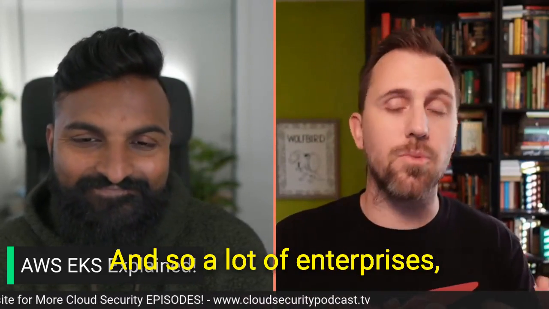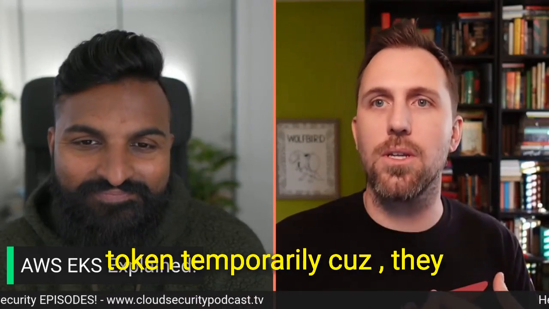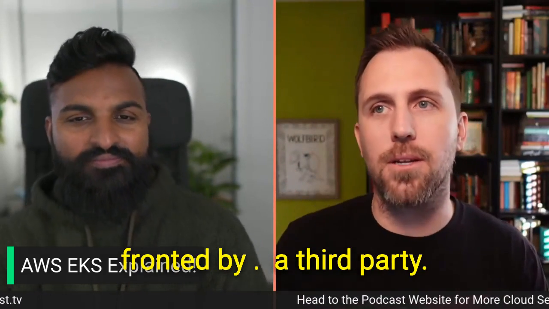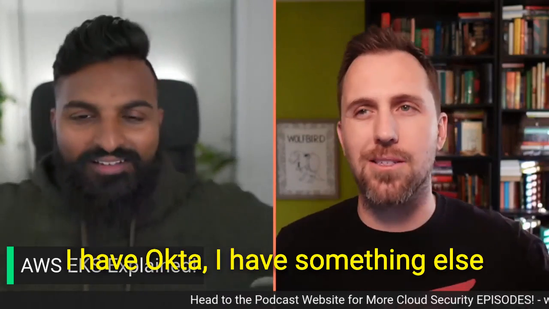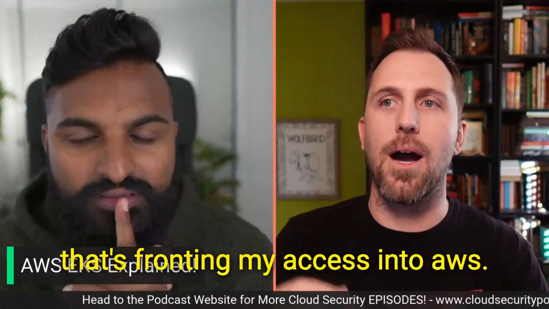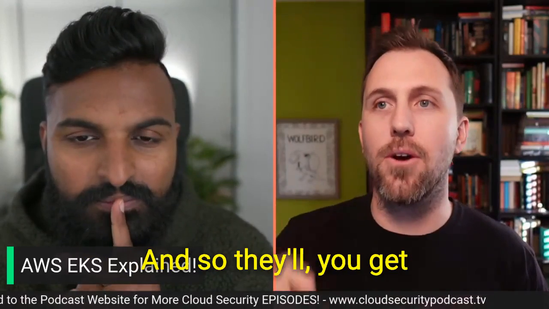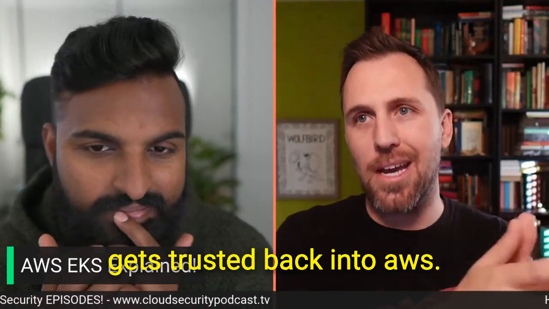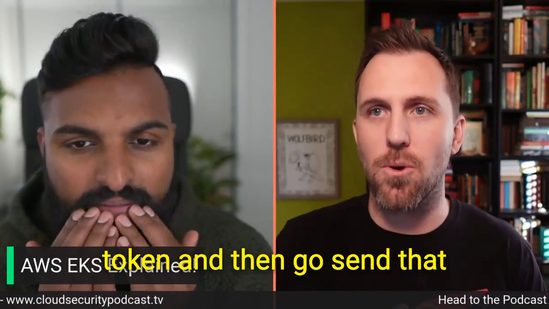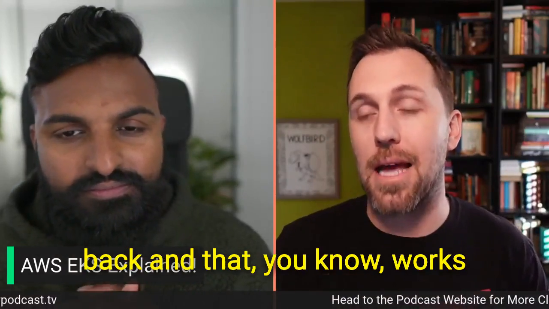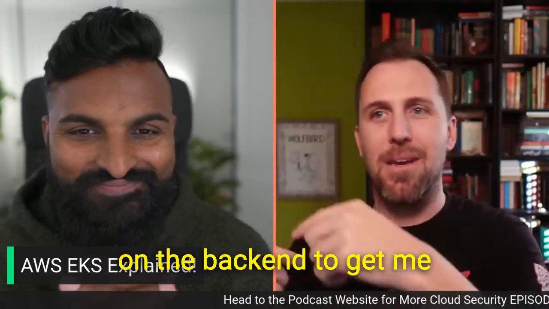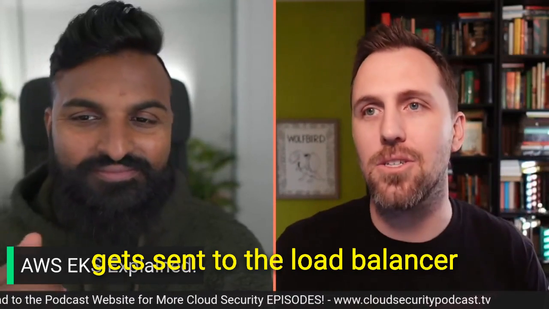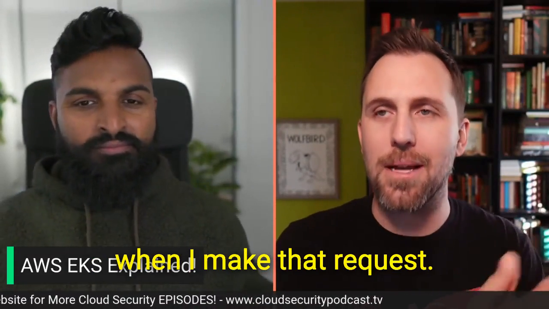And so a lot of enterprises will do that. You can go fetch your token temporarily because they might have the AWS console fronted by a third party. I have an OIDC provider over here. I have Okta. I have something else that's fronting my access into AWS. And so you get access outside of AWS that gets trusted back into AWS. I can go get an Okta token and then send that back. And that works on the back end to get me actual AWS credentials that are temporary and can expire. And those are actually what gets sent to the load balancer when I make that request.